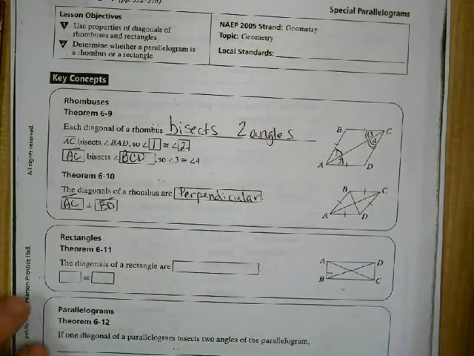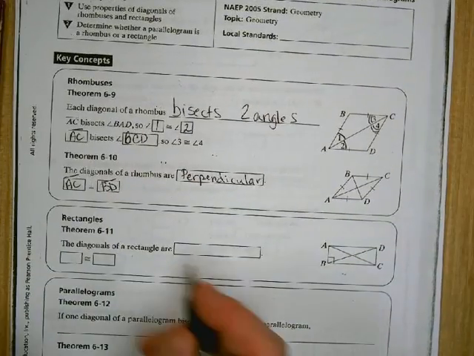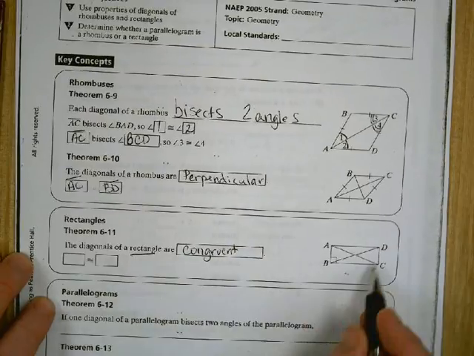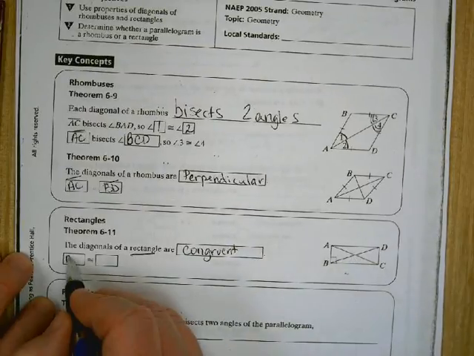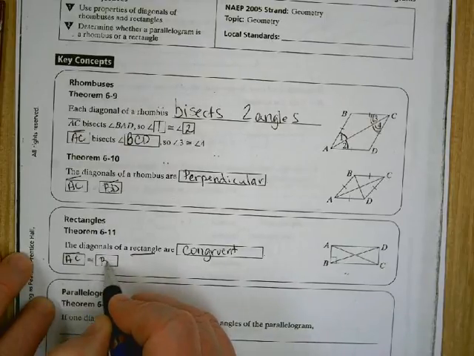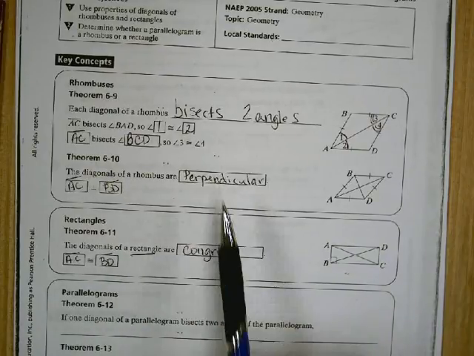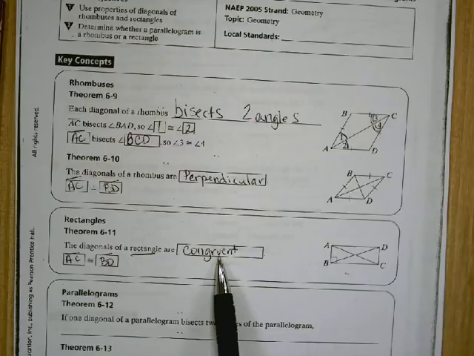The diagonals of a rectangle are congruent. So in this picture, since it's a rectangle, AC is congruent to BD. Now, a rhombus and a rectangle are two different types of quadrilaterals. A very special kind of quadrilateral is called a square. It has all the characteristics of a rhombus and a rectangle. So if you're dealing with a square, the diagonals are both perpendicular and congruent. Okay? Keep that in mind.